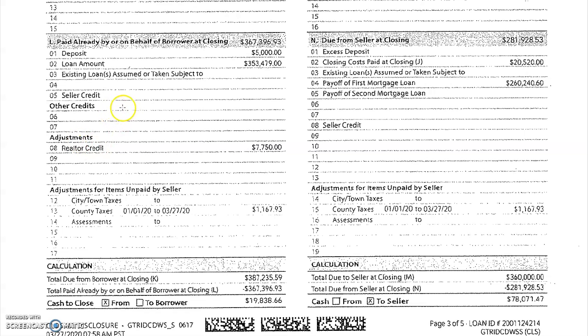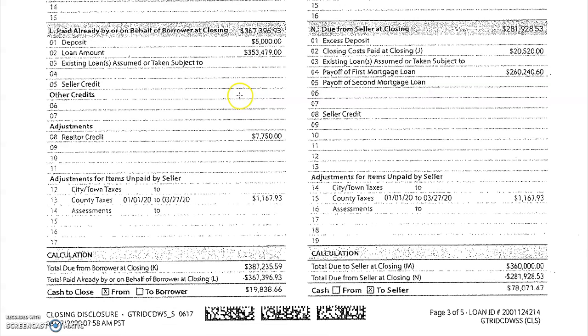Here, if there was some kind of seller credit, you will see it here. But in this case, there isn't a seller credit, so you don't see it. Here, the realtor credit. The realtor gave a credit. In this case, it's because the realtor is the buyer in this transaction. So from his commission, he gave himself a credit, from his commission that he was supposed to receive at the closing.